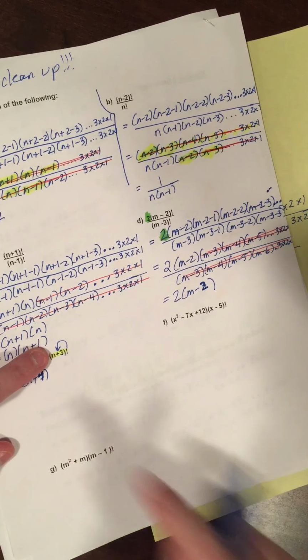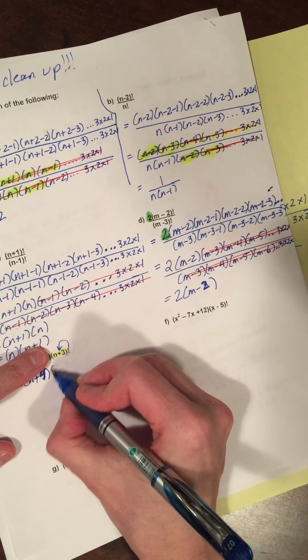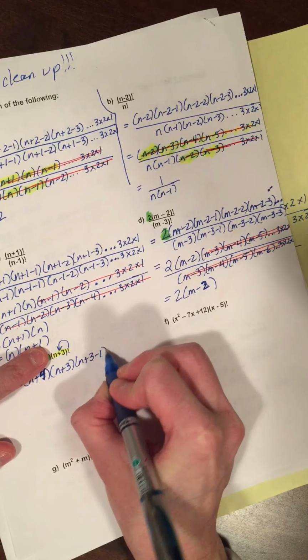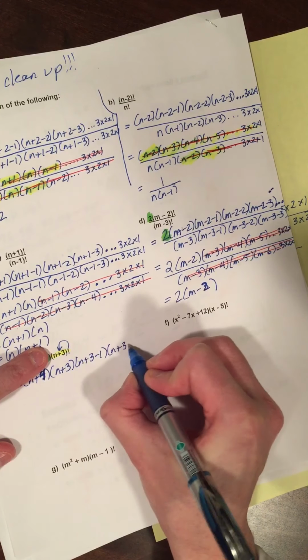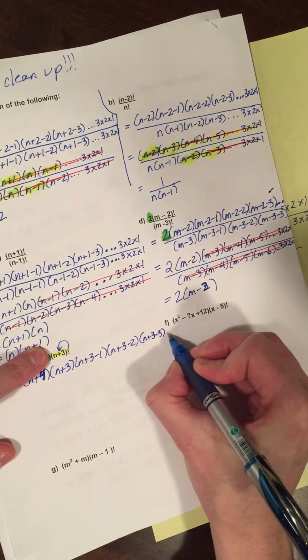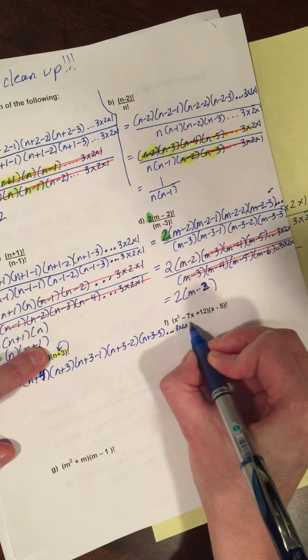So what I'm going to do now is I'm going to run my factorial formula for the n plus 3. n minus 1, n minus 2, n minus 3, dot, dot, dot, 3, 2, 1.